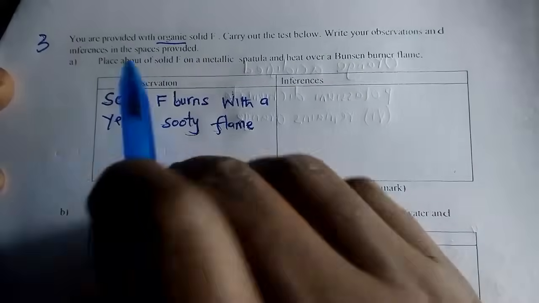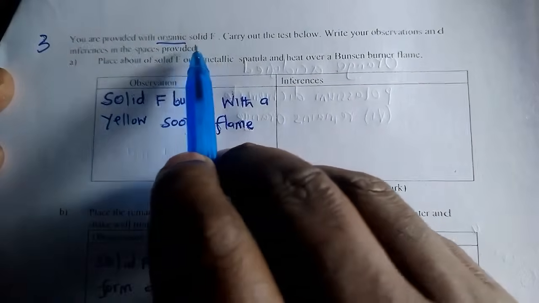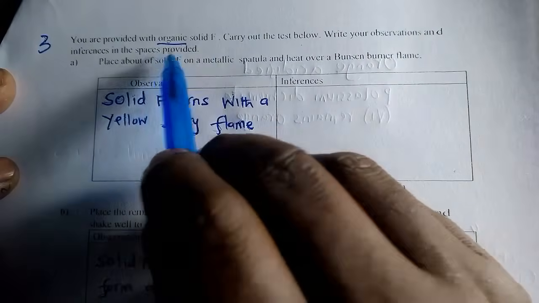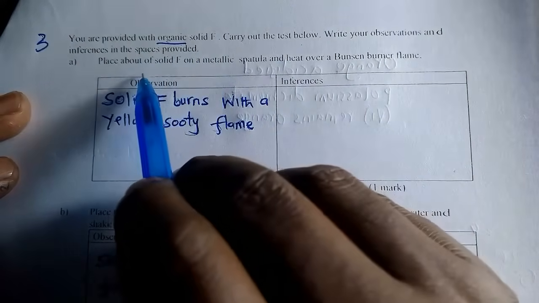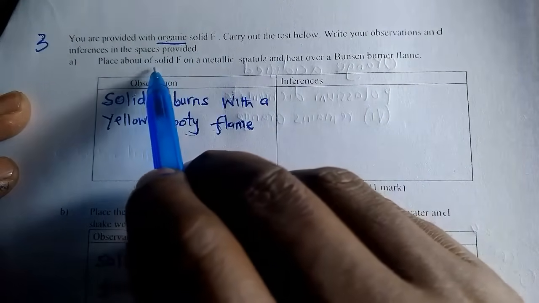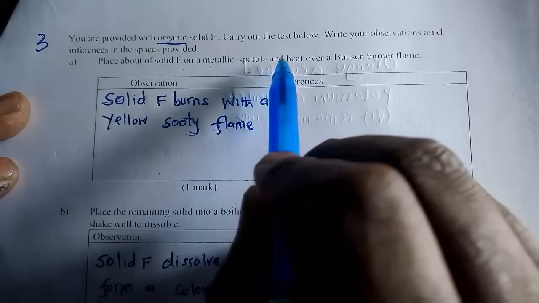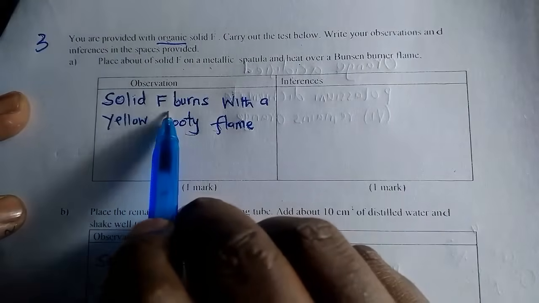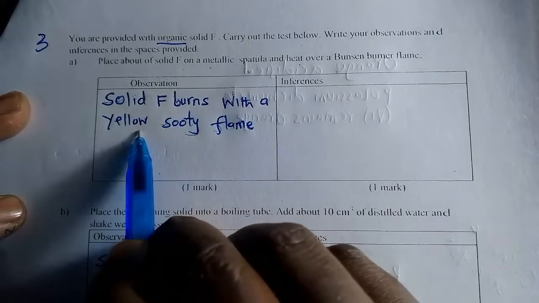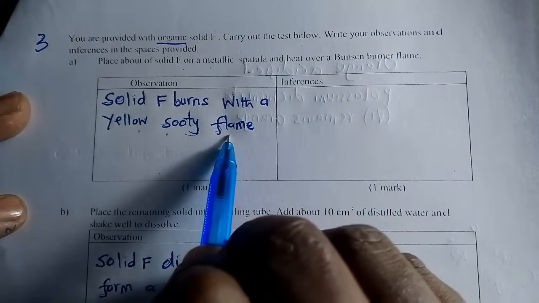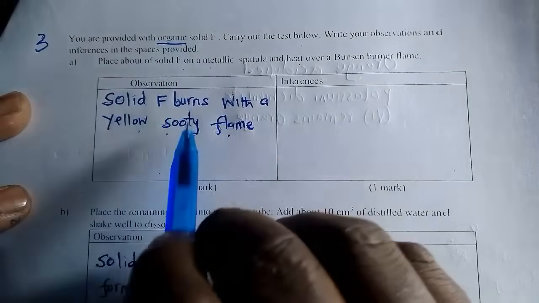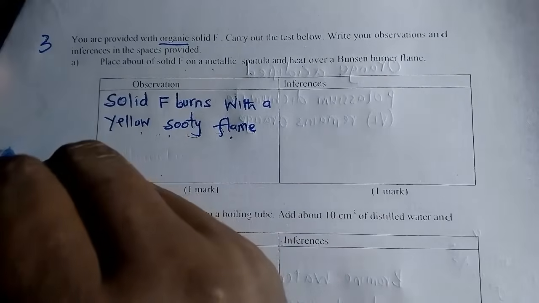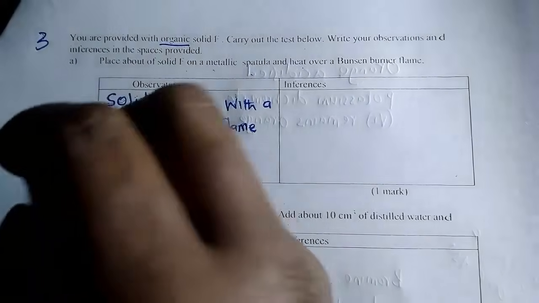Number 3, you are provided with organic solid F. Carry out the test below. Write your observations and inferences in the spaces provided. Place about half of solid F on a metallic spatula. Heat over a Bunsen burner flame. The solid melts and then burns with a yellow sooty flame. If a solid, and we are dealing with organic, burns with a yellow flame, then it means it is unsaturated.